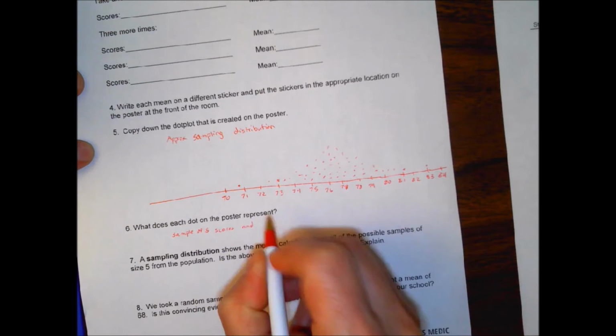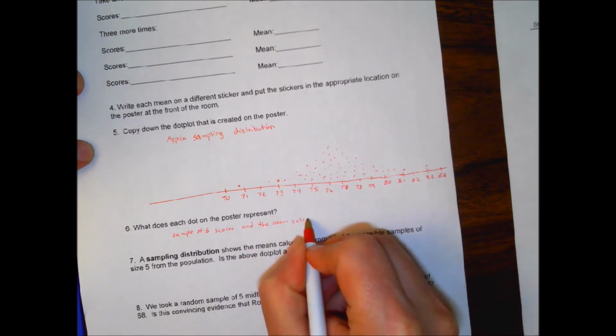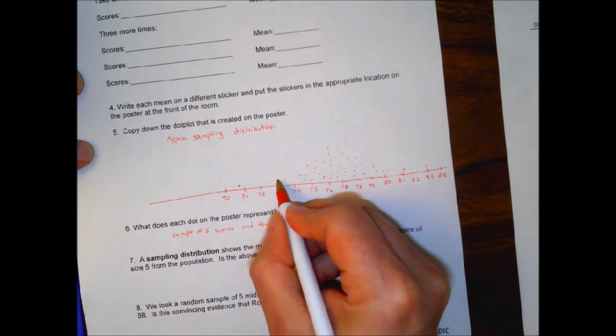Okay, that means it's unbiased. We'll talk more about that another day as well. But each of these is an X bar, right? That's an X bar, that's an X bar, that's an X bar. The true mean population was this amount.